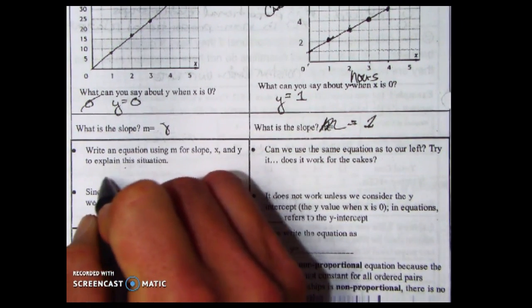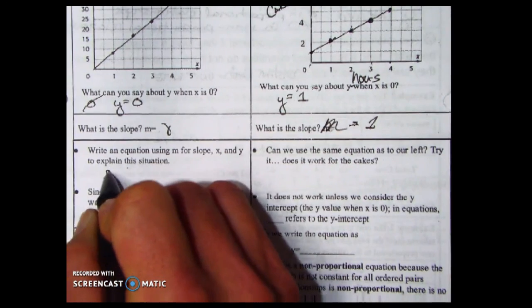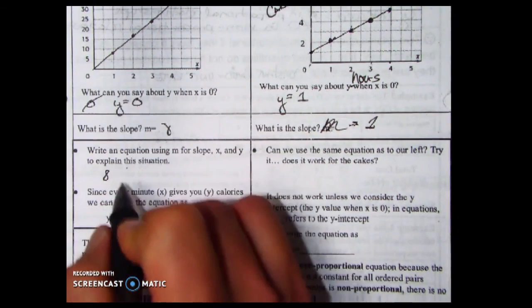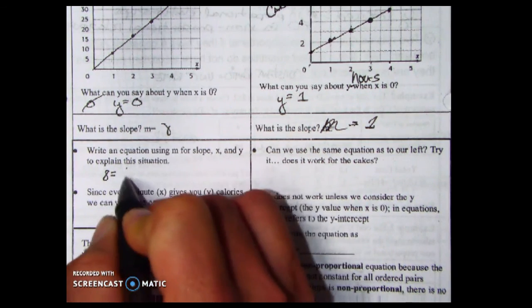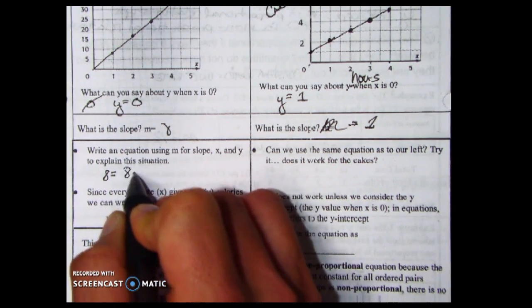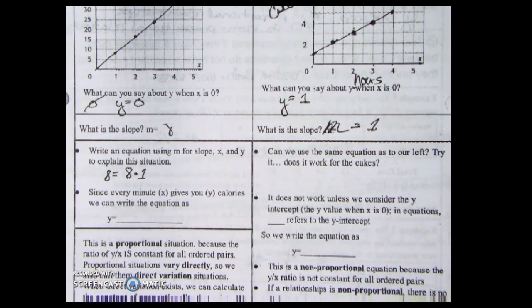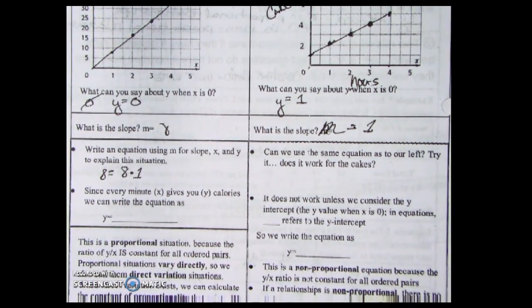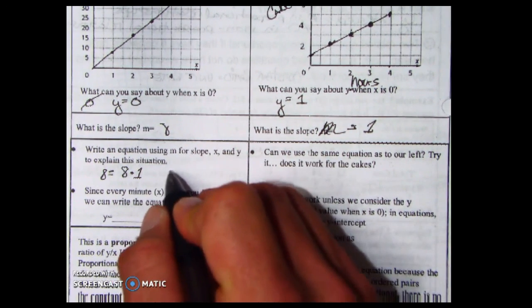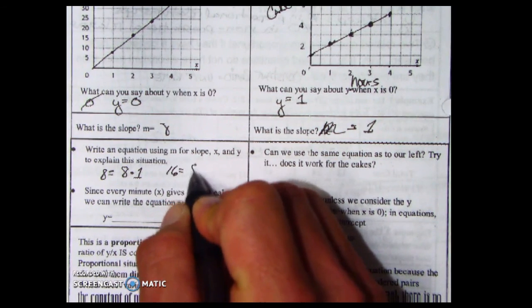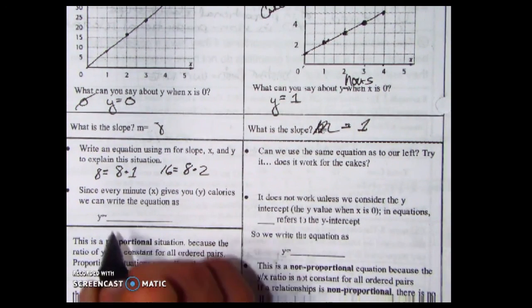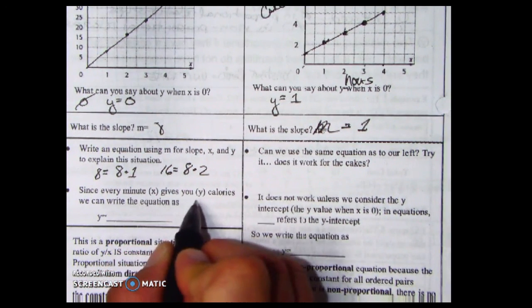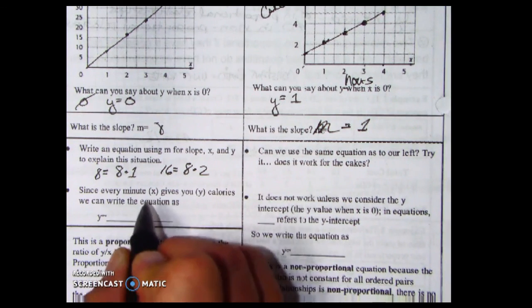So if y is 8, our slope is what? 8 times 1, right? So 8 calories per minute times 1 minute gives you a total of 8 calories. 16 calories is 8 calories per minute times 2 minutes, right? You with me? Okay, since every minute x gives you y calories, we write this.